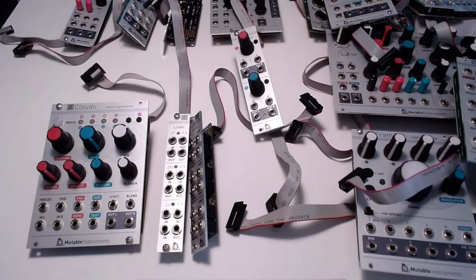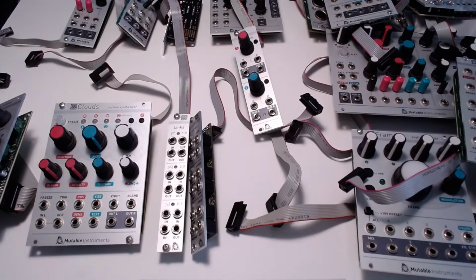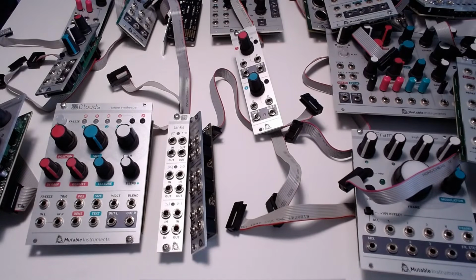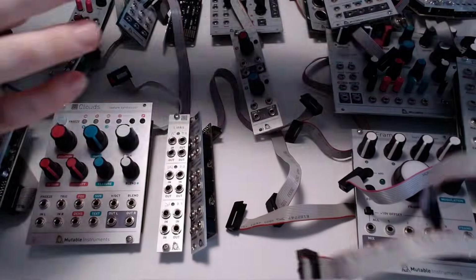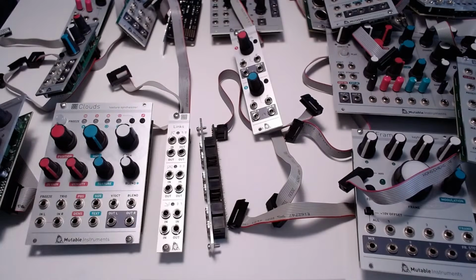Let me bring Braids back over here, Shades back over here, and then my 2 output modules we'll put right at the end. Okay, so let's put Kinks and Links in.